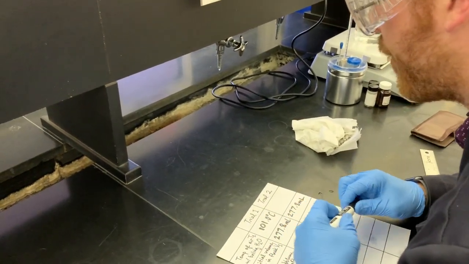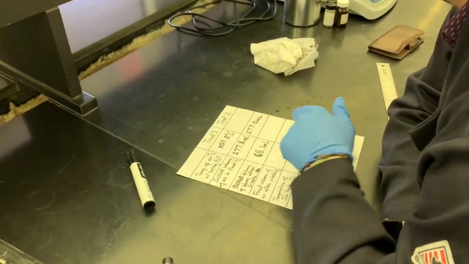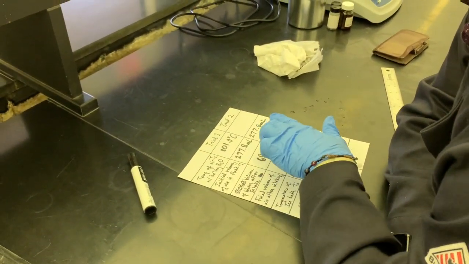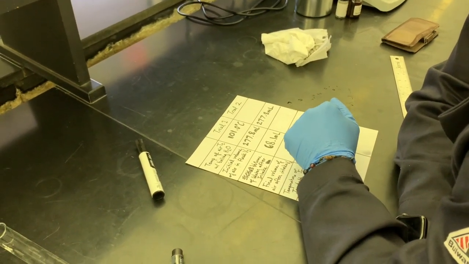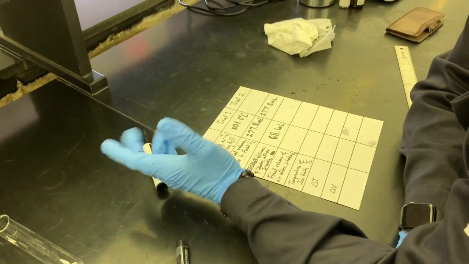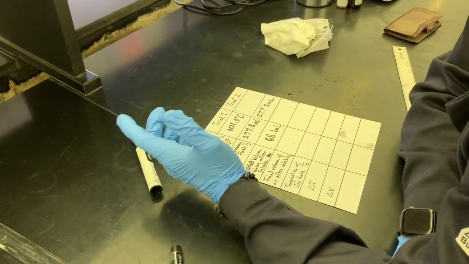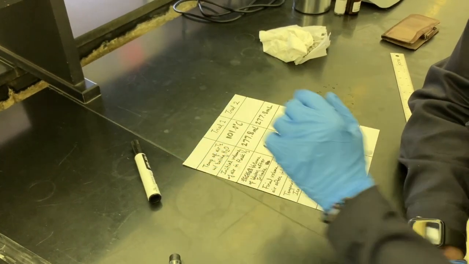If you're using the same flask, this is possible. If you're using two different flasks because you want to speed things up, you could always do two separate entries. I prefer to do just one, and as long as you're working with just air in the environment around us, it's going to behave the same way, and you're not going to have much of a problem there.